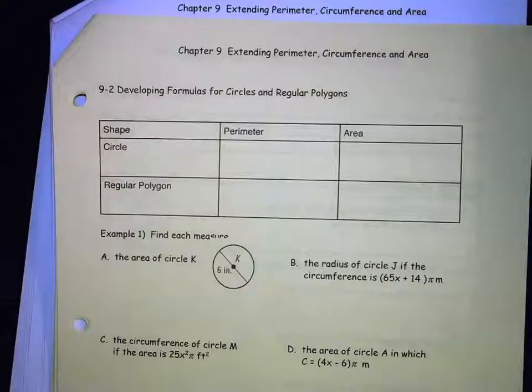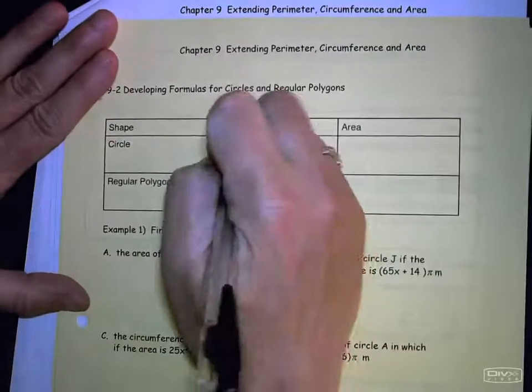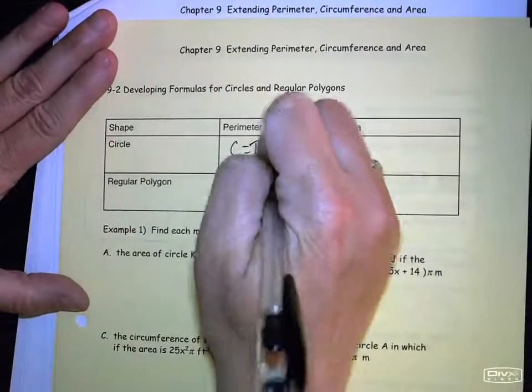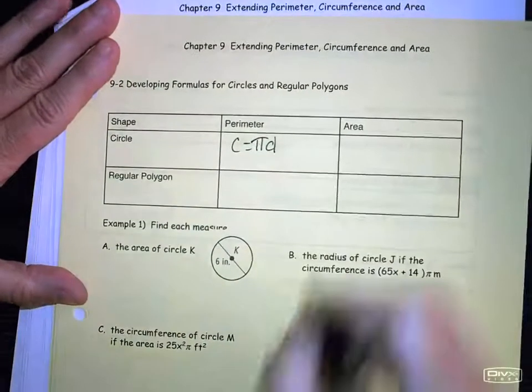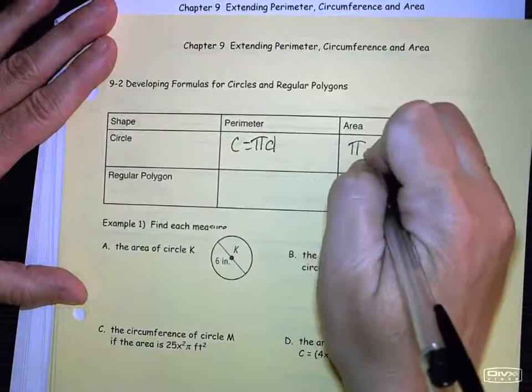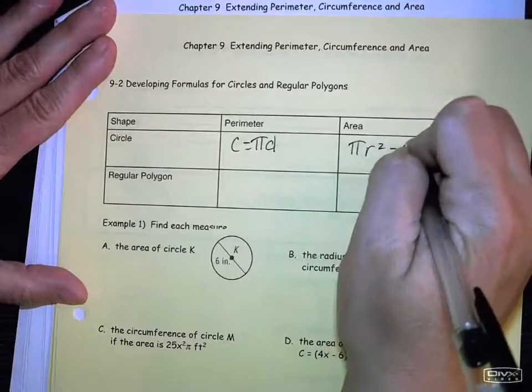Chapter 9, Section 2 is areas, formulas for circles and regular polygons. Now the perimeter of a circle is actually called the circumference, and that is pi times diameter. And the area of a circle is pi r squared.